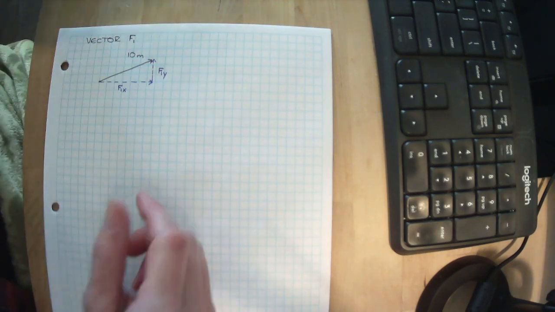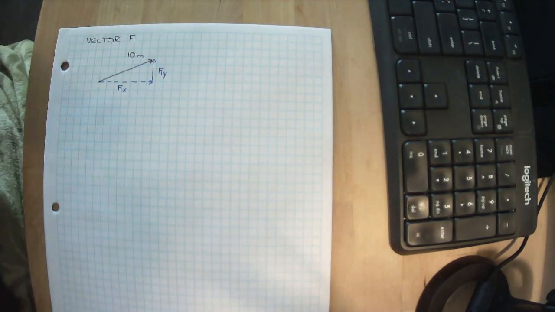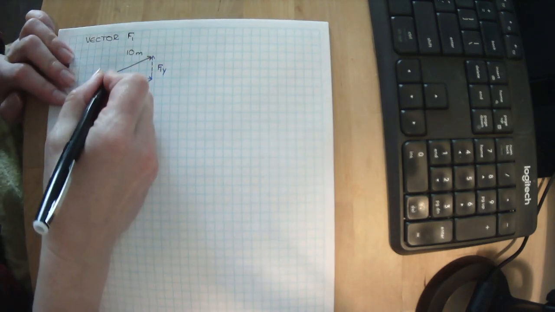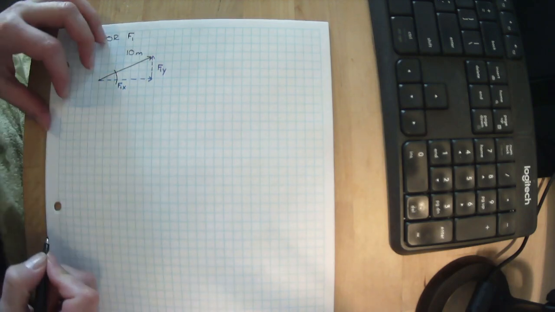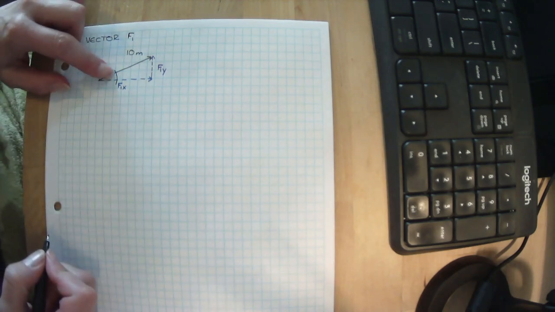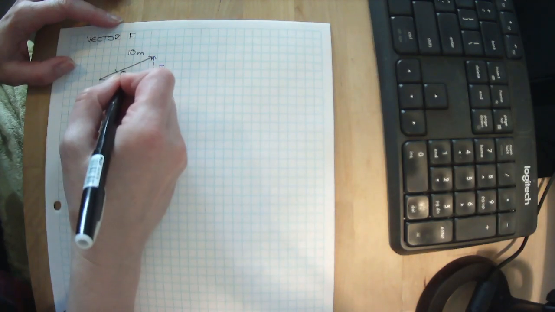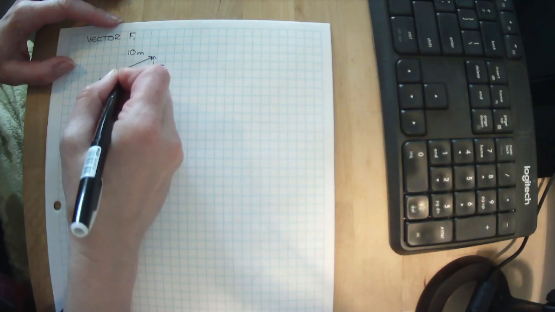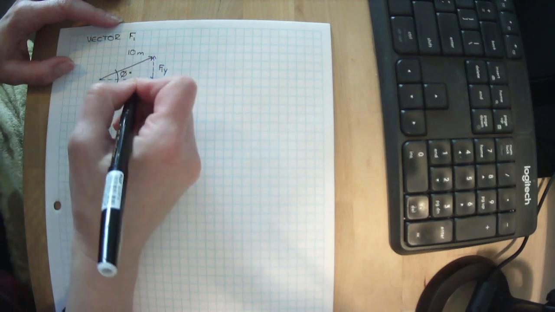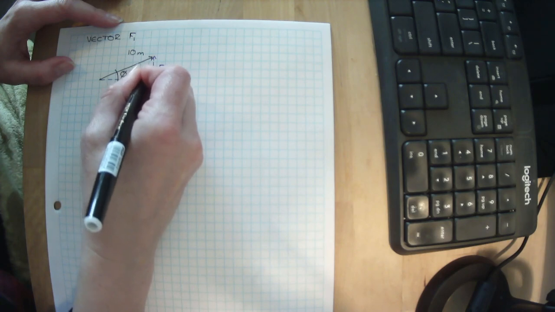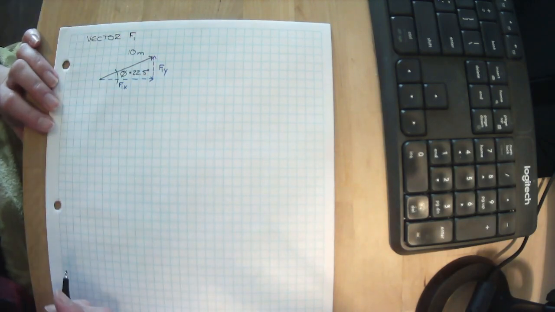So I'm going to try to use the blue and the purple here. They gave us one other little bit of information. They actually gave us the magnitude, so they also gave us the direction by giving us an actual angle here. So they gave us this angle as being 22.5 degrees. So we have some helpful information here.